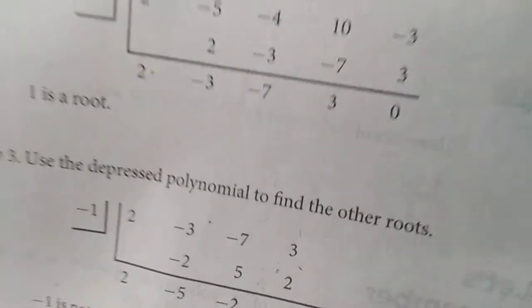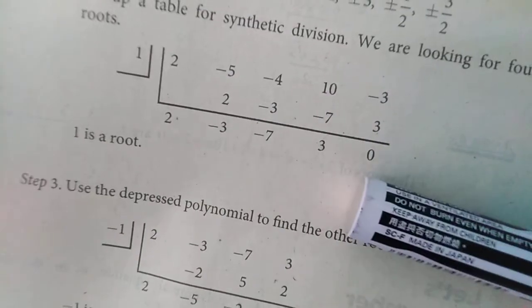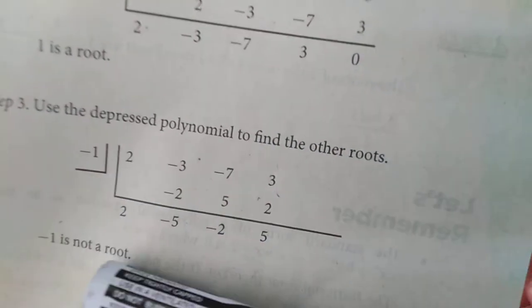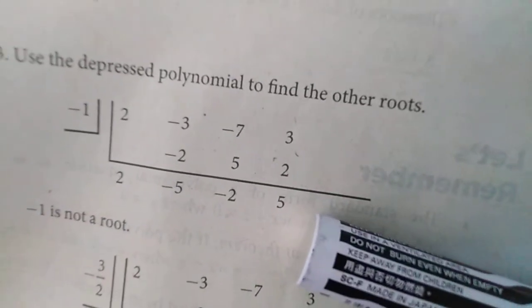Did you get it? 1 is a root because the remainder is 0. Negative 1 is not a root because the remainder is not 0. Okay? Then after that, we will use the next possible root.